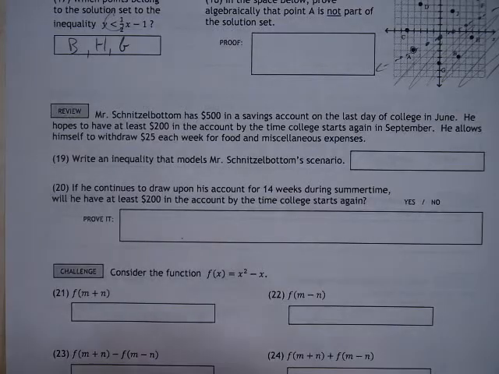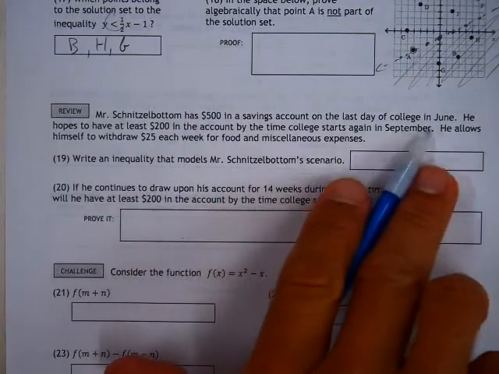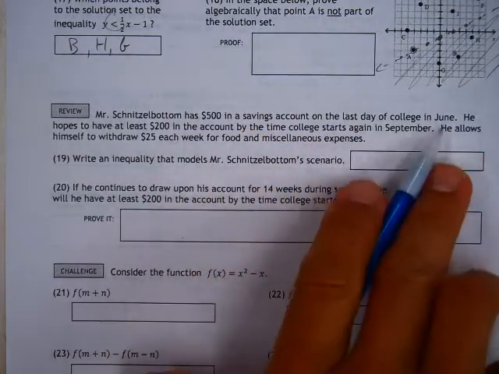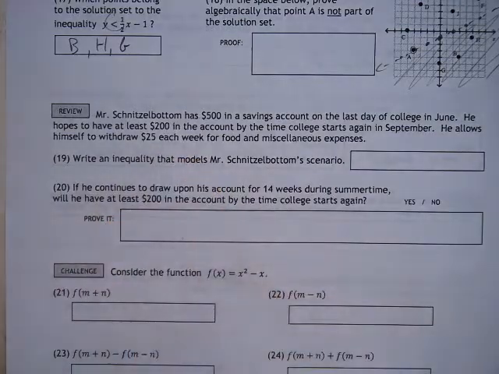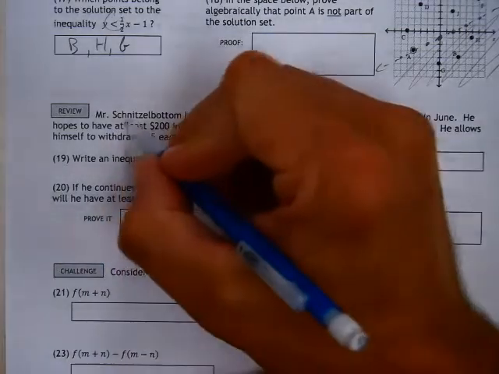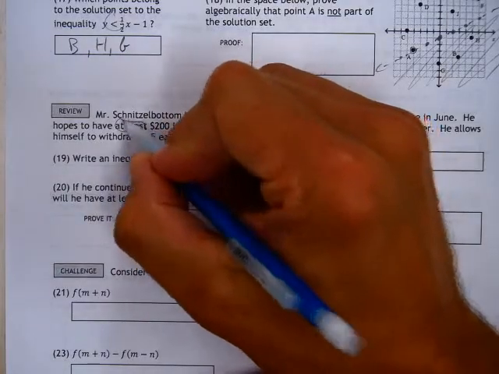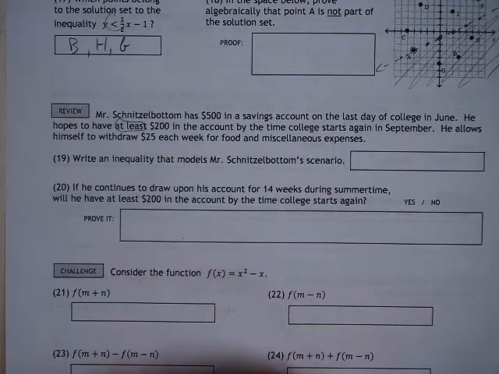Mr. Schnitzelbottom has $500 in savings on the last day of college in June, and he's not planning on working, apparently, because he hopes to have at least $200 in the account by the time college starts again in September. At least, keep in mind, at least 200 means 200 or more.